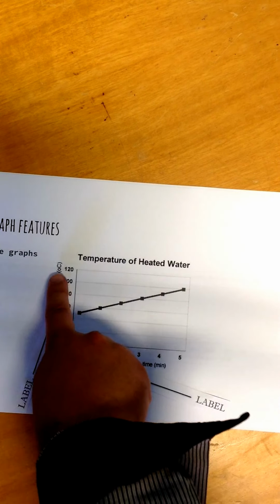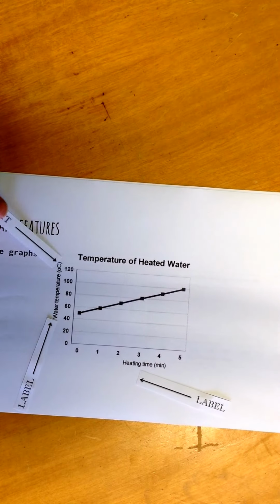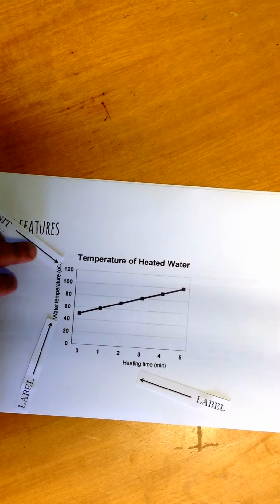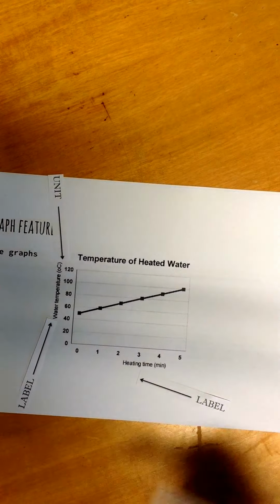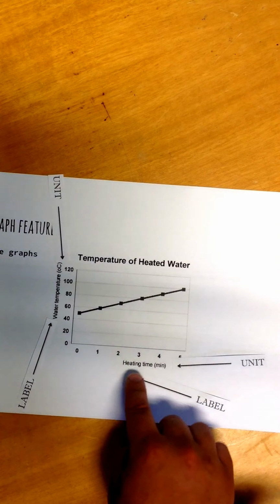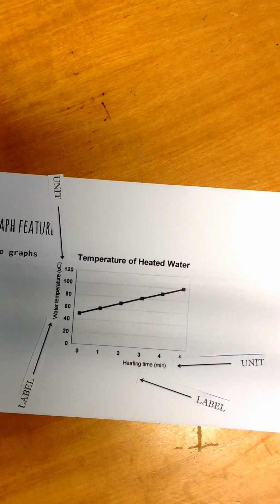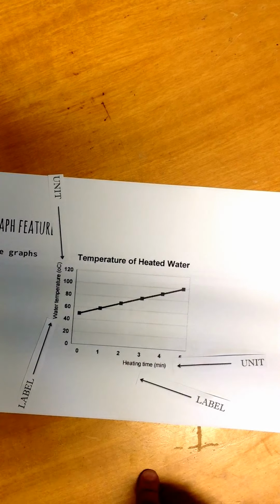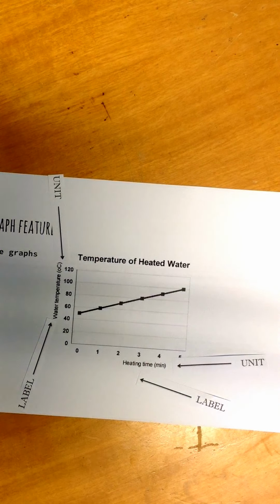And notice these brackets here. Those are units. So your label will be without brackets, and your units, wherever possible, go in brackets. So if you want to repeat the experiment, you must use Celsius and you must use minutes.